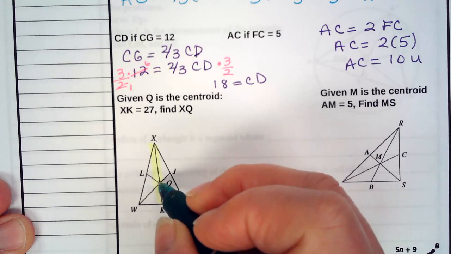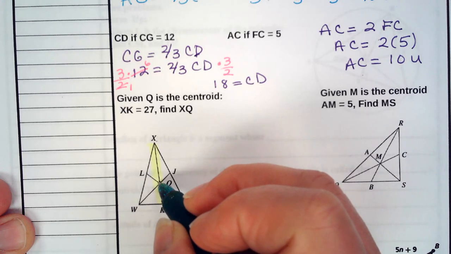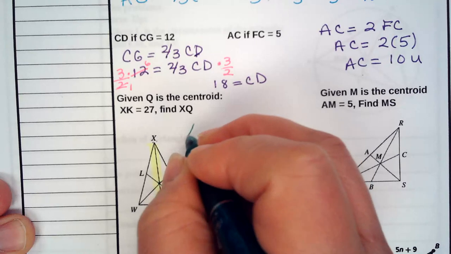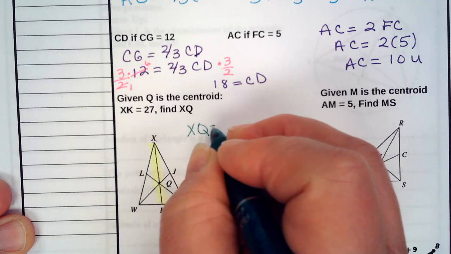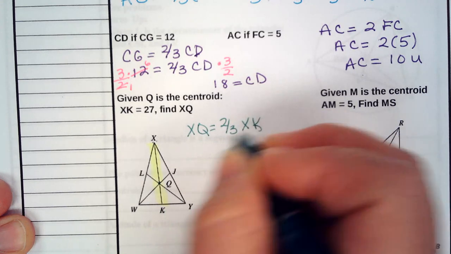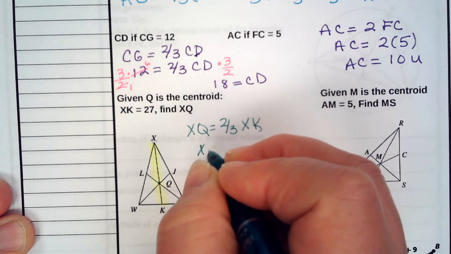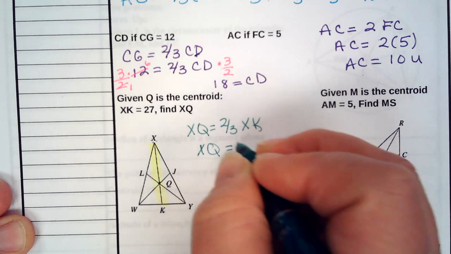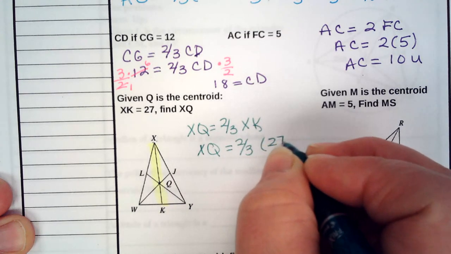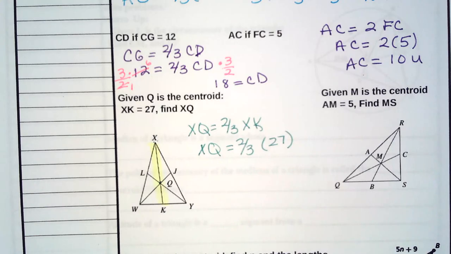It's the bigger segment, so that means XQ is 2/3 of XK. Okay, 2/3 of 27.